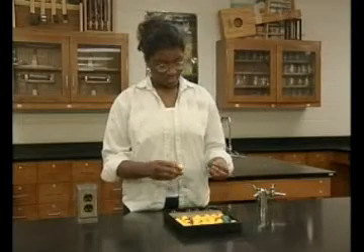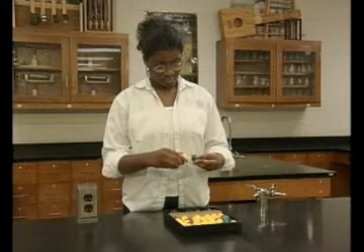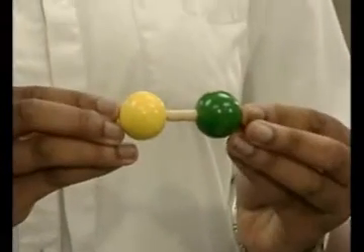The student is going to build a model to represent a molecule of HCl. The model she builds shows how a molecule containing only two atoms is linear.